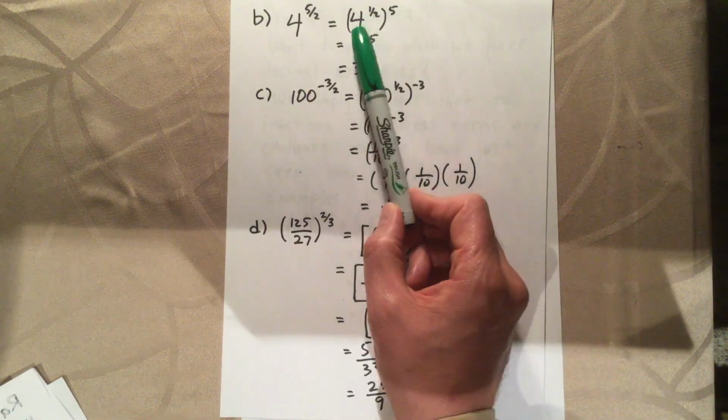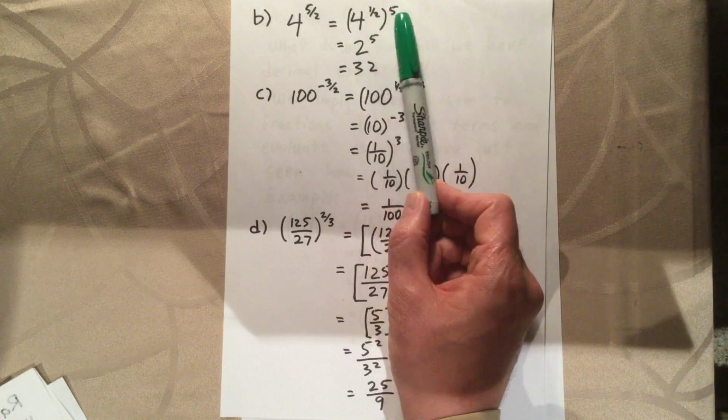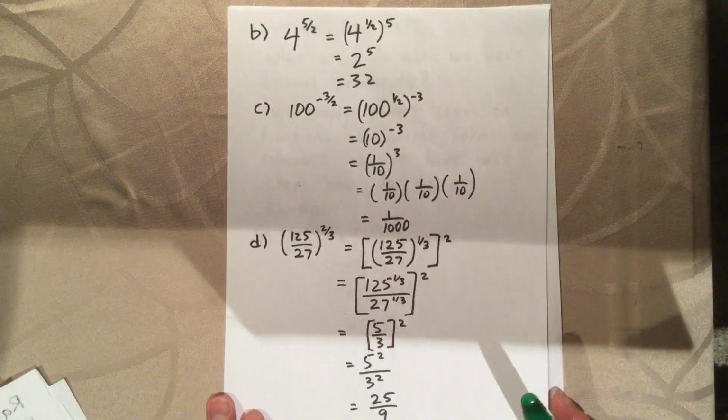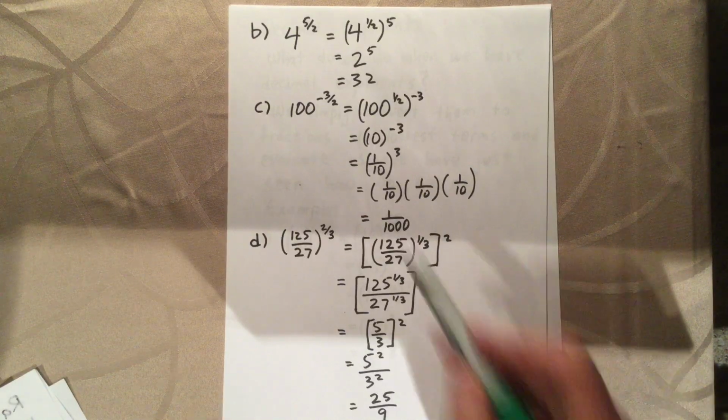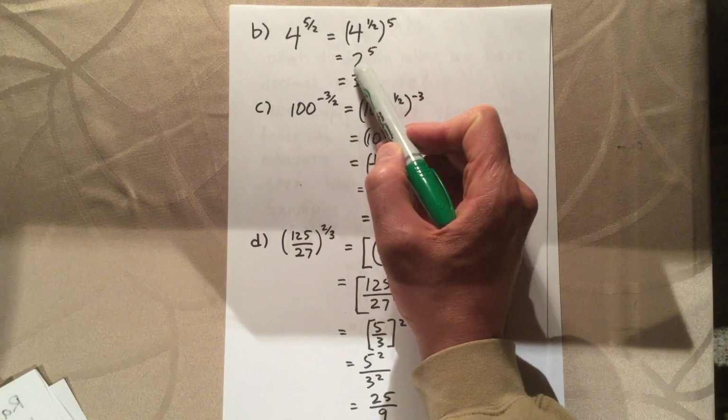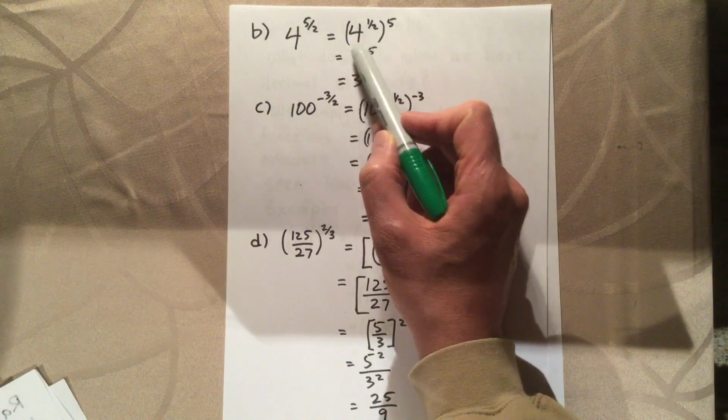Okay, another question would be if we had 4 to the exponent 5/2. Well, that would be like saying 4 to the 1/2 quantity to the 5. Well, the second root of 4 is 2, and the second root is like saying the square root. The second root of 4 is 2, because 2 times 2 is 4. And then I take this and I raise it to the exponent 5, and 2 to the 5 is 32.